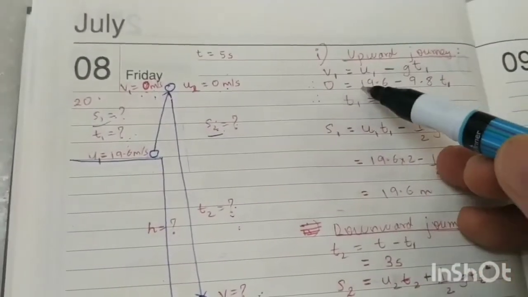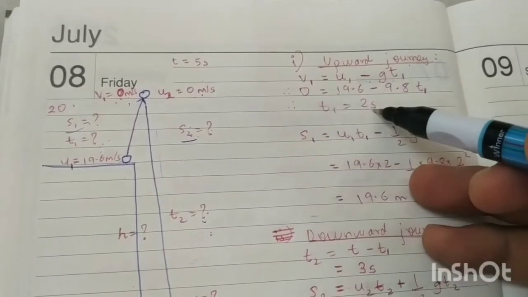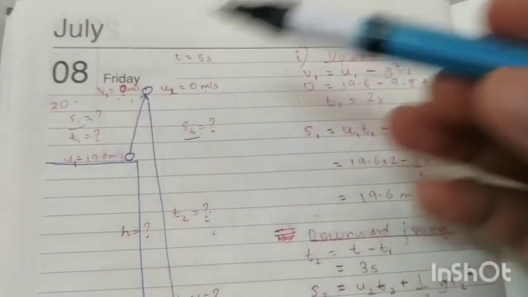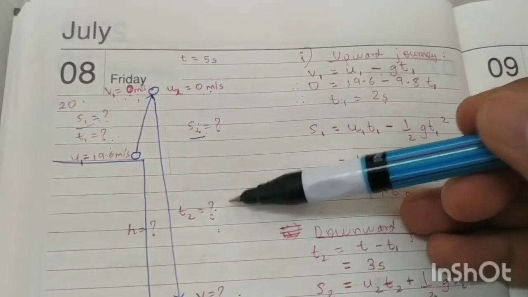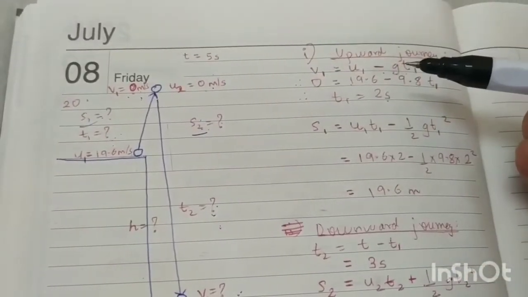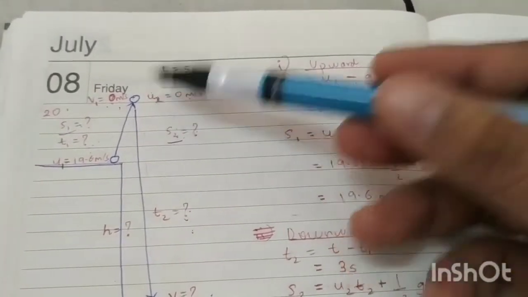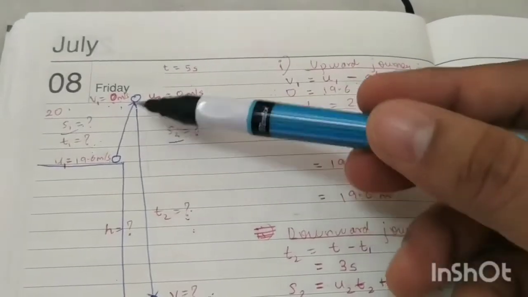v1 is equal to u1 minus g t1. It's upward journey, right? So retardation. So I get this time 1 is 2 seconds. Now if the upward journey time was 2 seconds, then obviously the downward journey will take 3 seconds because the total time was given as 5 seconds. Now using these values, we can calculate s1. So it reached a height of 19.6 meters above the tower.